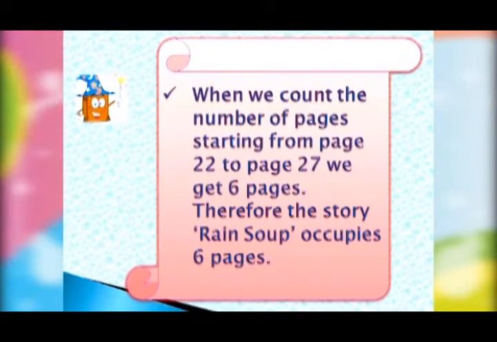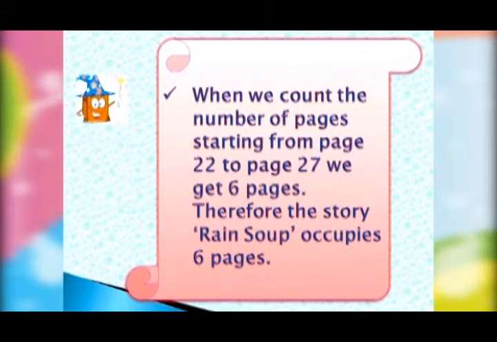Now that we have identified those two stories, let us now look at the next tip. When we count the number of pages starting from page 22 to page 27, we get 6 pages. Therefore, the story Rain Soup occupies 6 pages. Pat yourselves on the shoulders if you said the story Rain Soup occupied 6 pages.